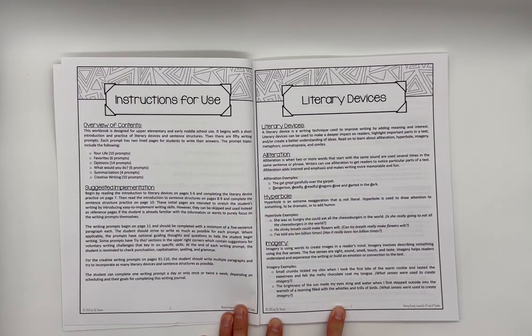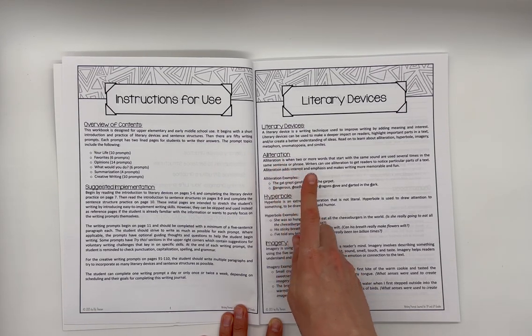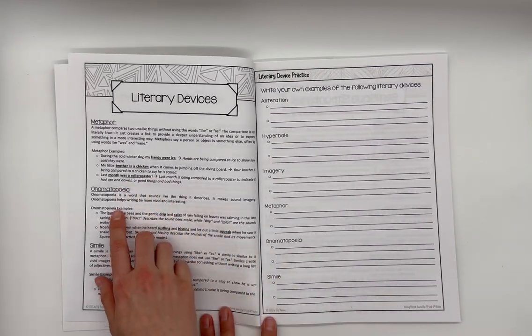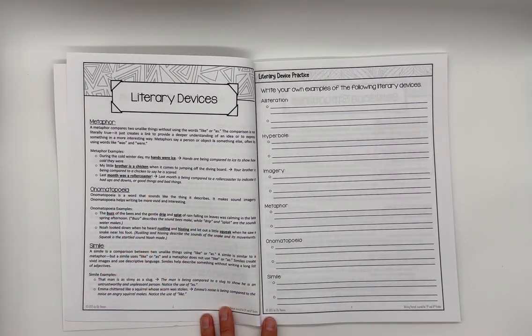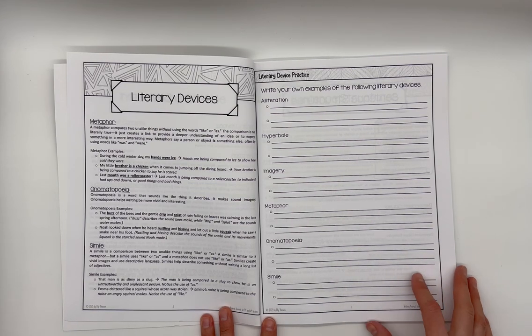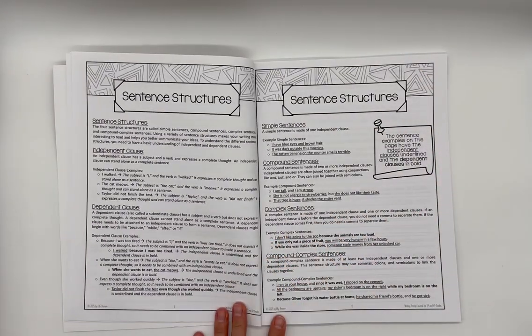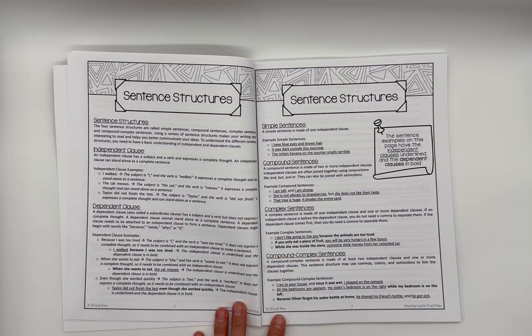Then it goes right into literary devices, and it has 6 of them: alliteration, hyperbole, imagery, metaphor, onomatopoeia, and simile. And each of those has a couple of examples to go with it. Then students are instructed to write their own examples of each of those literary devices. Then you go into sentence structures.